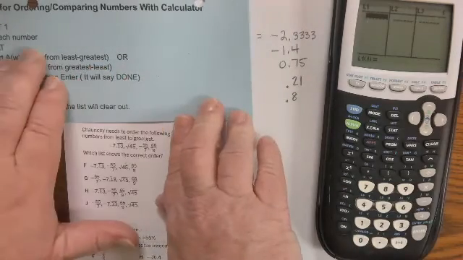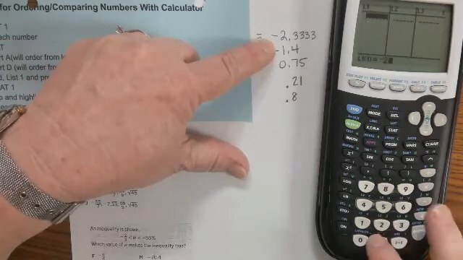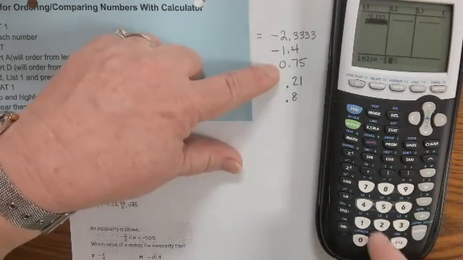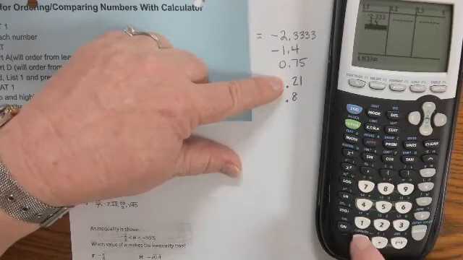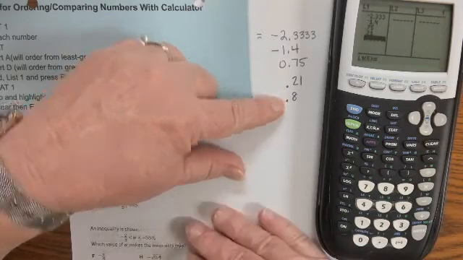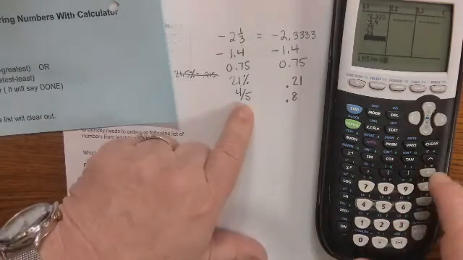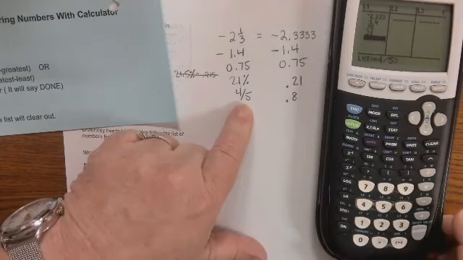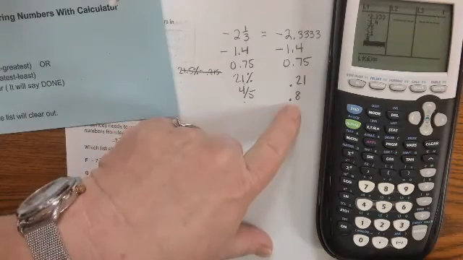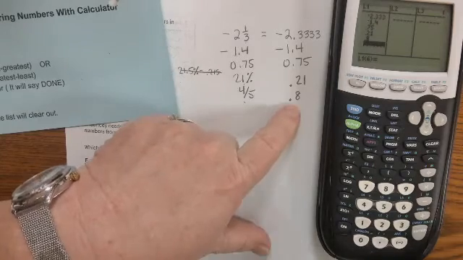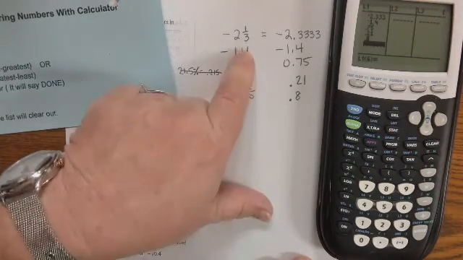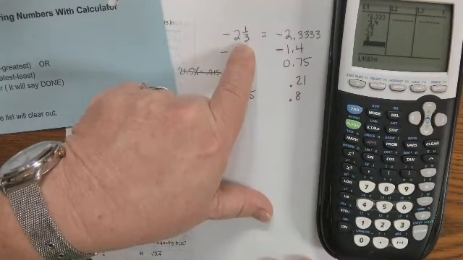It says enter each number. So -2.3333, enter. Okay, -1.4, enter. 0.75, enter. 0.21, enter. And I could have put in 4 divided by 5, that's fine, and enter, and it's going to give me my 0.8 that I had written over here. So if you have a fraction, you can put it as a fraction, all right? The problem is when you have a mixed number, you have to fix those mixed numbers, okay?